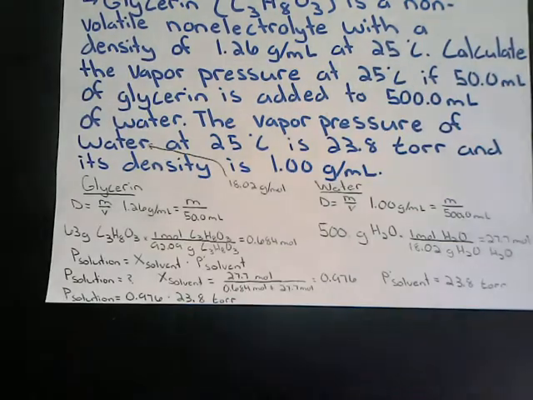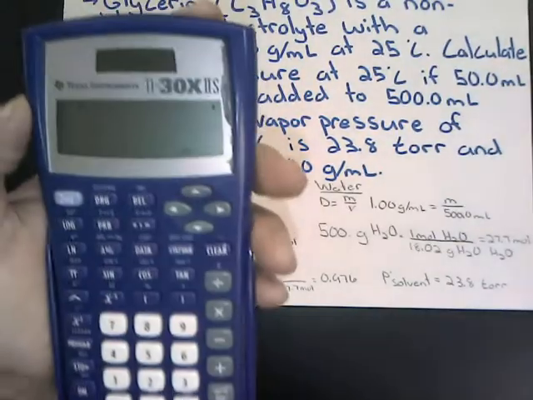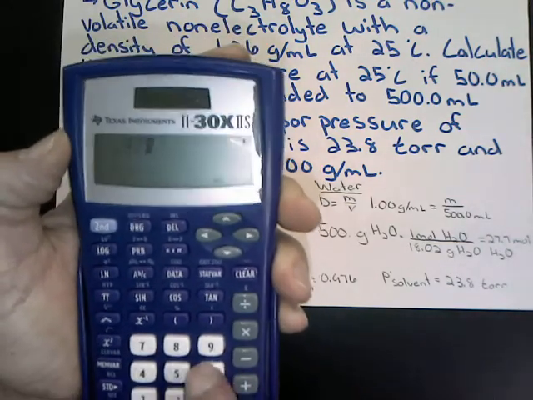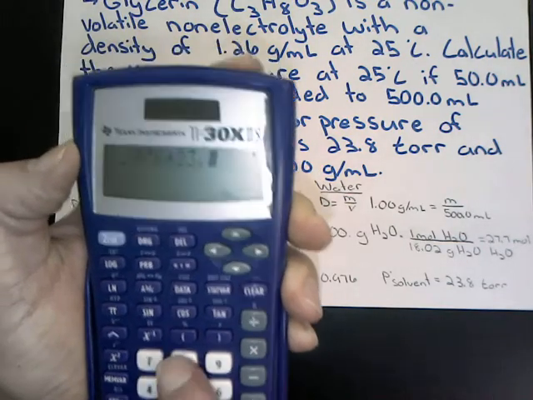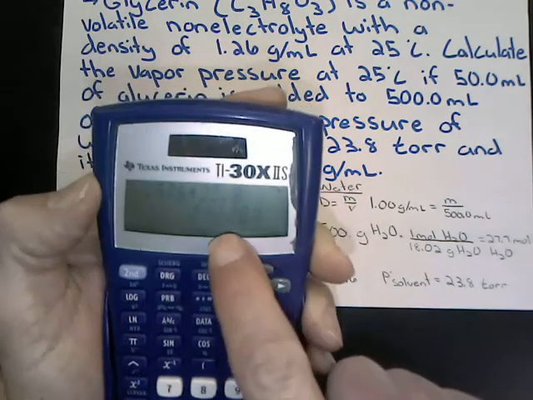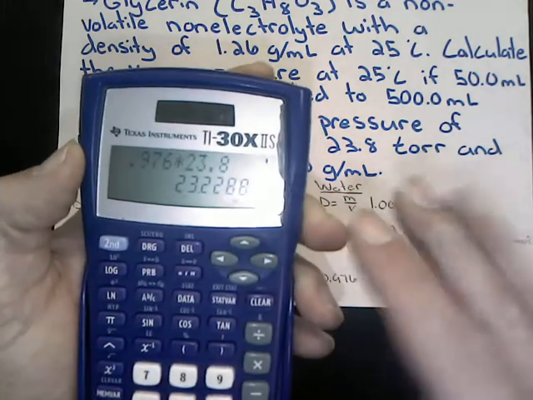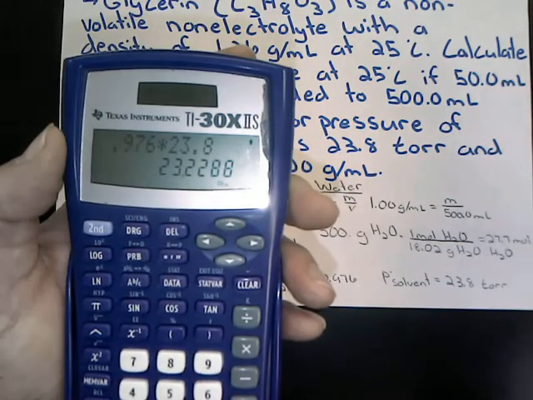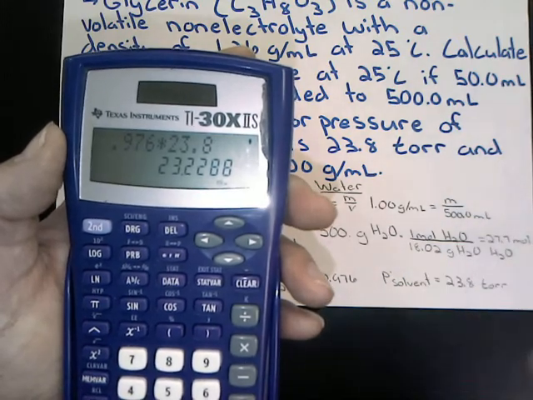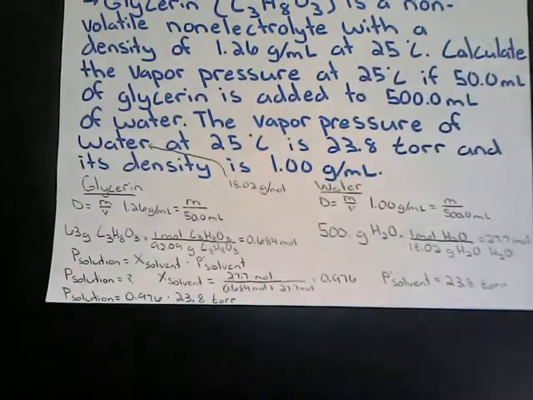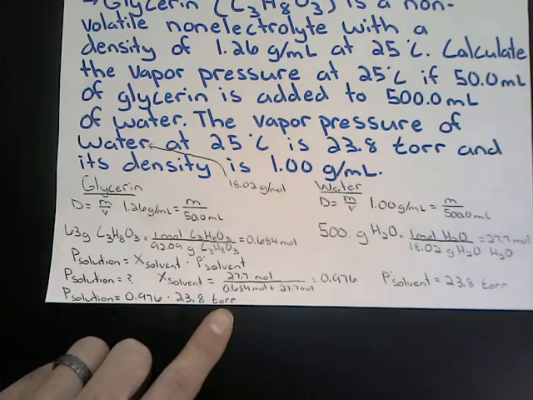So in my calculator I put 0.976 times 23.8. Again, 3 significant digits, because that's what I've been doing this entire time. I get a value of 23.2, and that unit would be consistent with that unit of pressure.